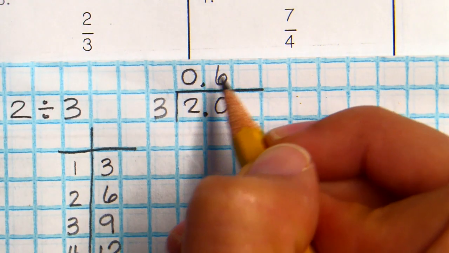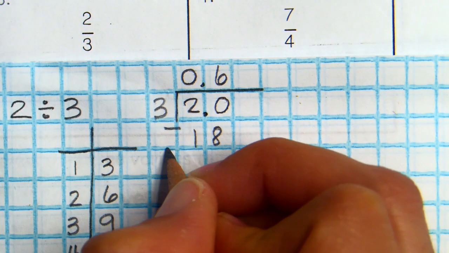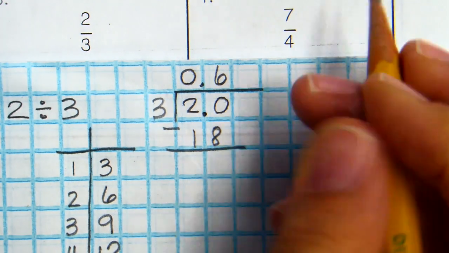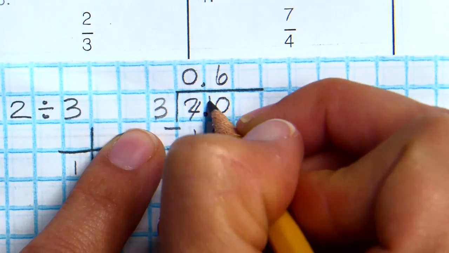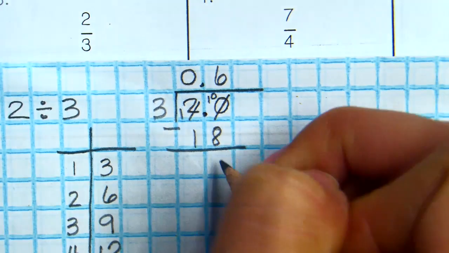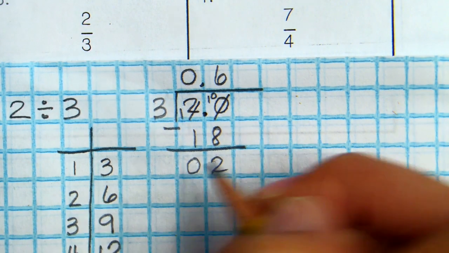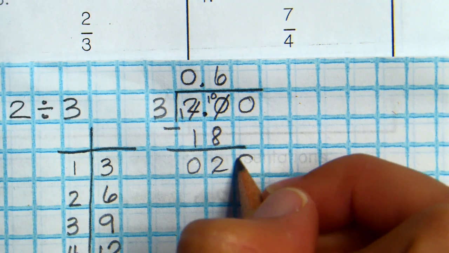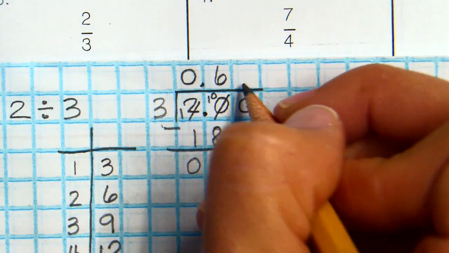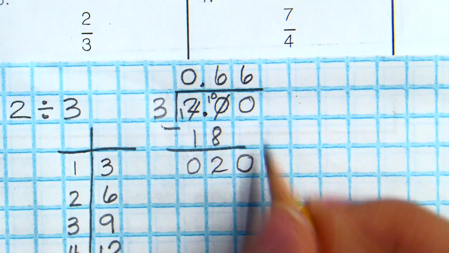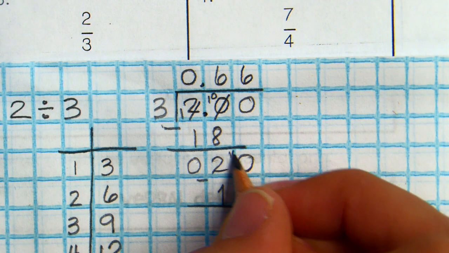Now you multiply. 6 times 3 is 18. Put it under and subtract. And this is another skill that you must have already: subtraction. First you need to borrow 1. 10 minus 8, 1 minus 1. Add another 0, bring down that 0. And again, 20 divided by 3 is going to be 6 again. 6 times 3 is 18. Subtract again, borrow 1, 10, 2.